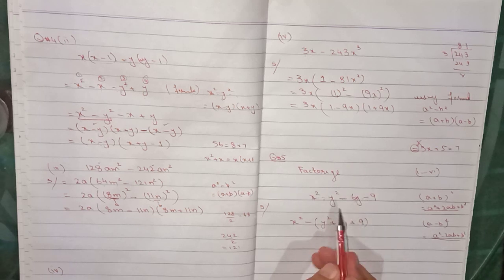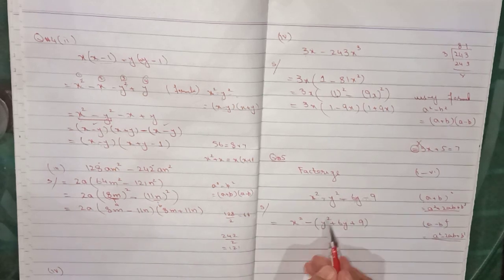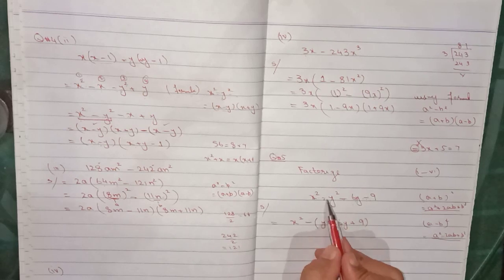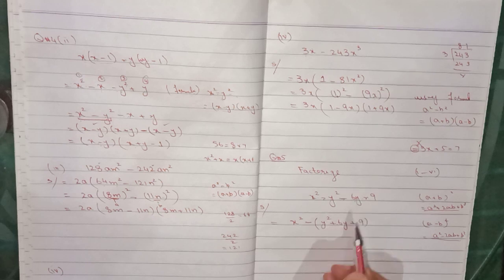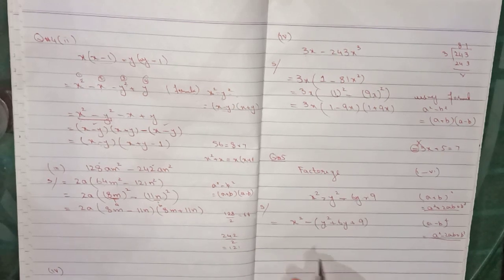What we have done is taken minus common from the last 3 terms. Whenever you are taking minus common, the signs inside the bracket change. They were all negative terms. They have become positive terms. Now you will find the complete formula, a square plus b square plus 2ab. Let's see.